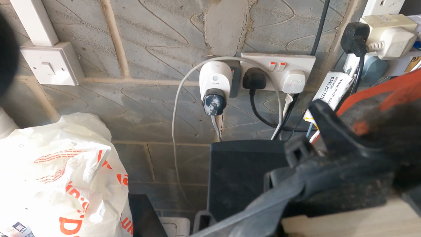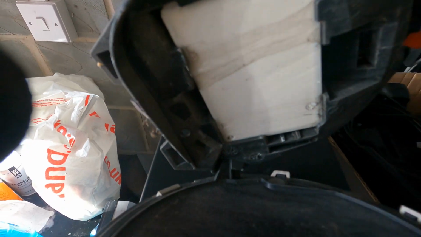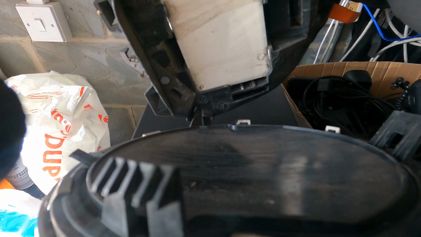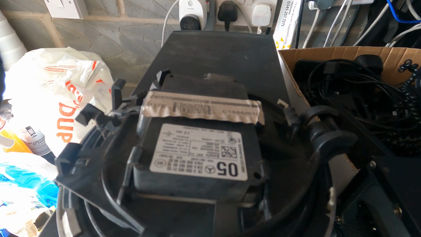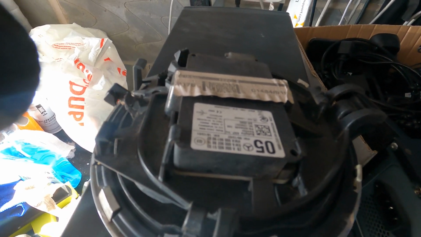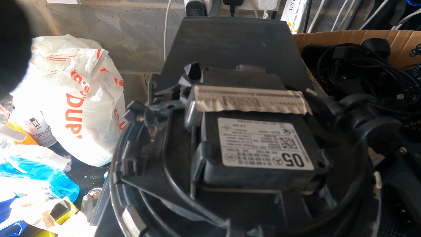By prising this corner and this corner, the whole module lifts up like this. Now actually it doesn't look clean, but it doesn't look dirty either. I think I'm just going to clean it all up and hope that putting it back together magically solves it. It may not, but it's worth a go, I think.